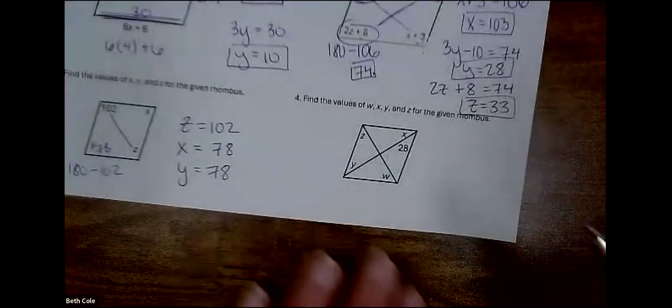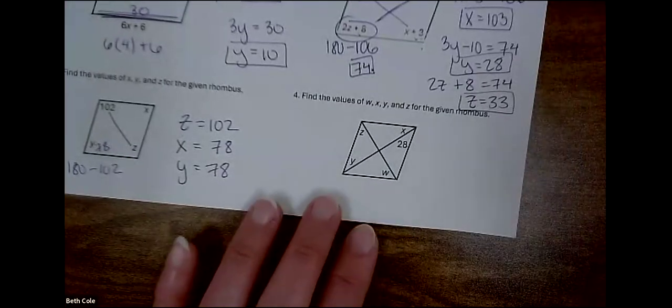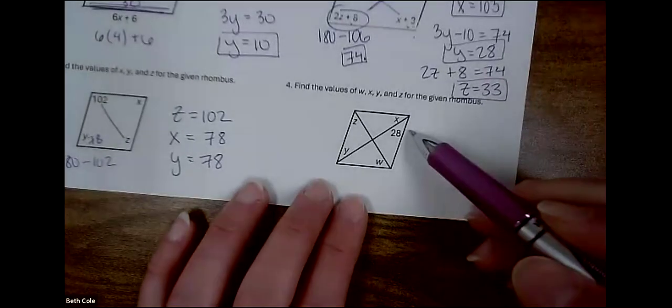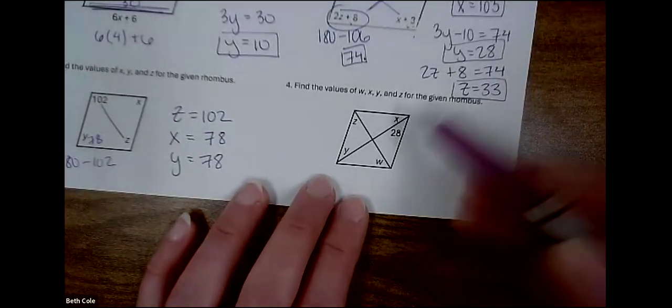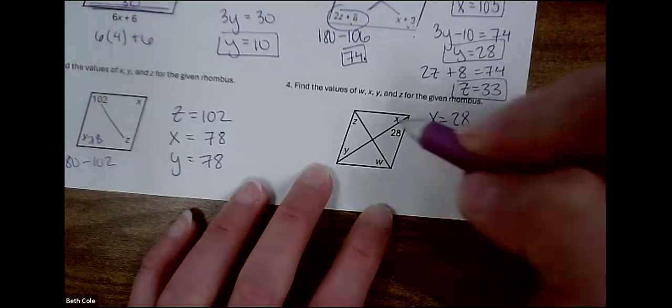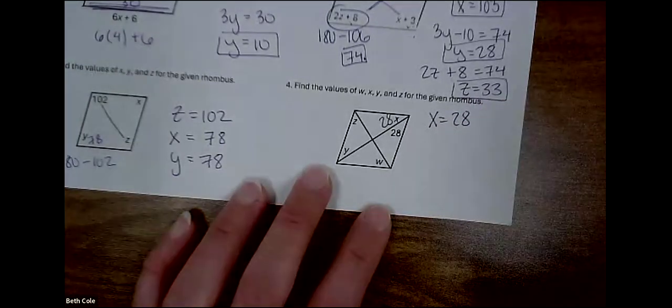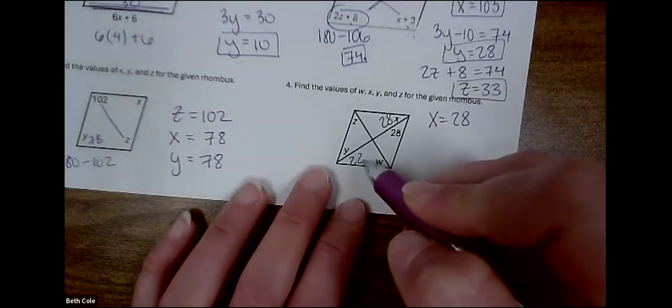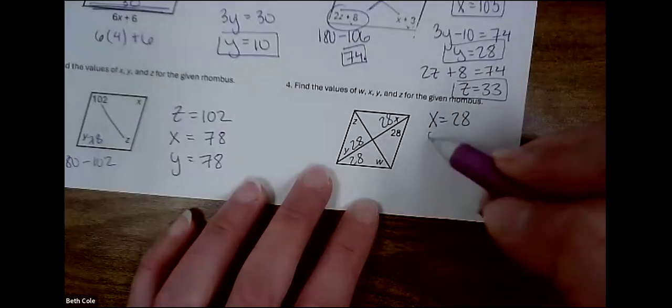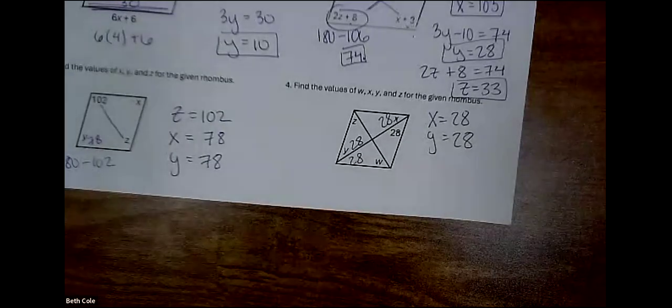All right, we're going to find all of the missing stuff here for the rhombus. You get to repeat a lot of numbers. If this is 28, then what's x? 28, those are the same. And then same with the ones across from them. So this is 28 and y is also 28.